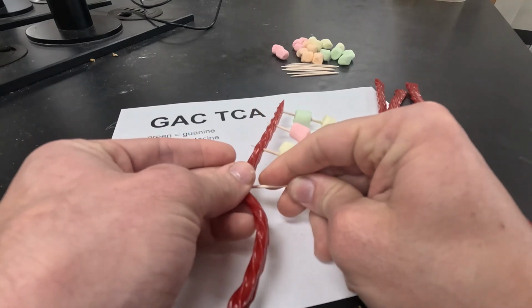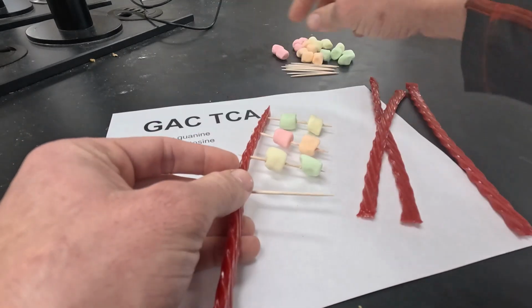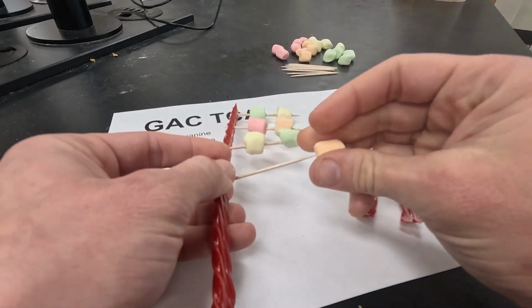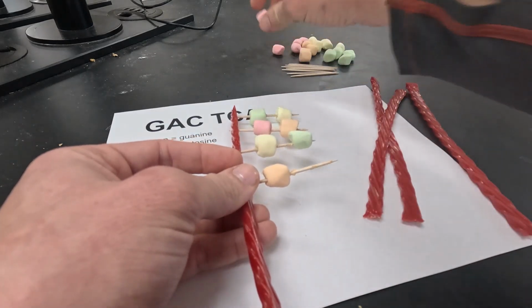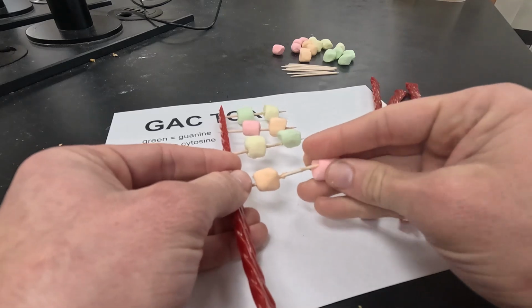Then we go to our next sequence and we have a T. So we put our toothpick on. Again, we look at our key. T is going to be orange, so we put our orange marshmallow on. And again, slide that down, pair up. It's going to pair up with an A, or a pink marshmallow, adenine.